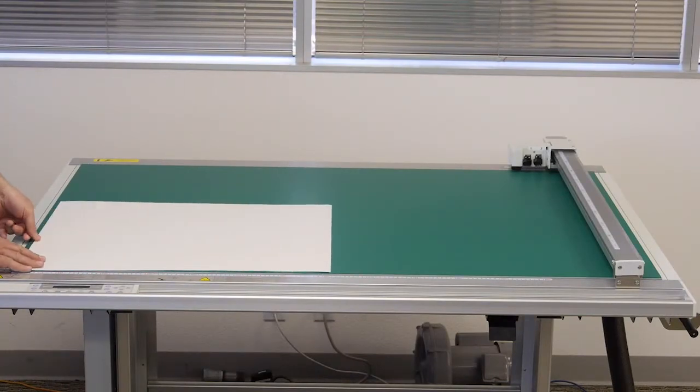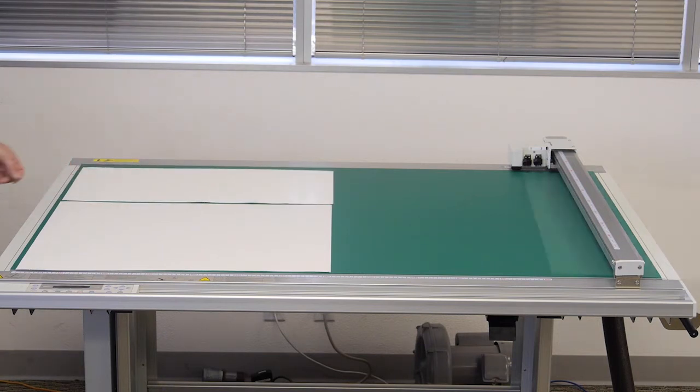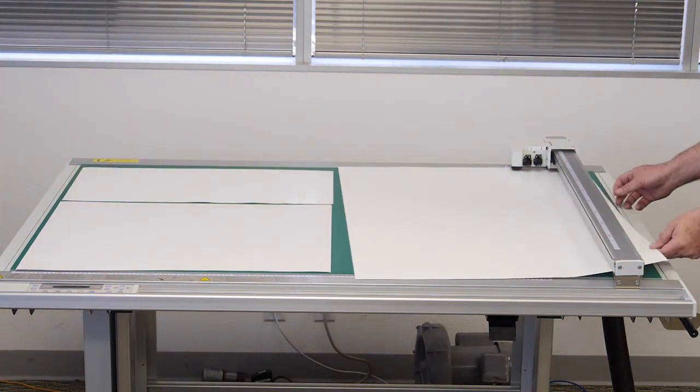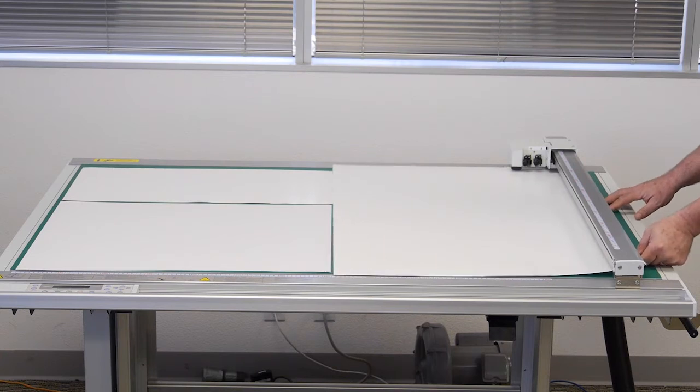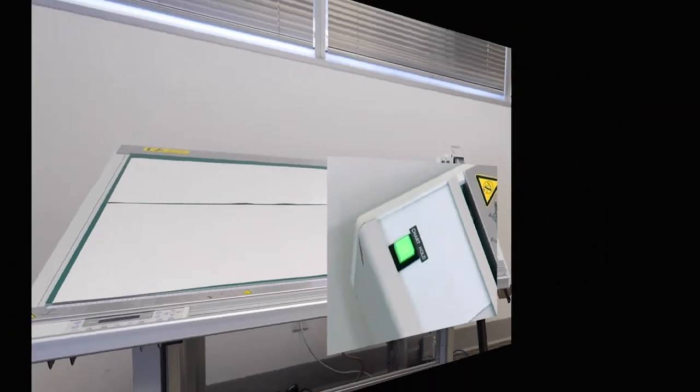As a tip, when using a smaller sheet on a vacuum table, a larger sheet or sheets may need to be placed on the uncovered areas of the table to give it a better suction hold down. To set the media so that it doesn't move, press the foot switch to start the vacuum. For the electrostatic table, press the Chart Hold button.